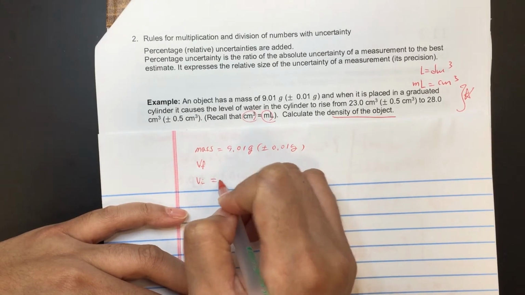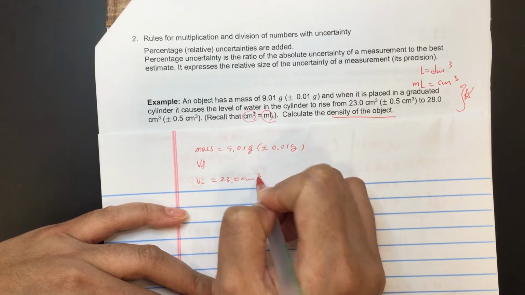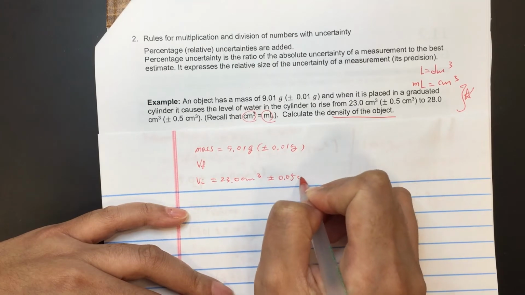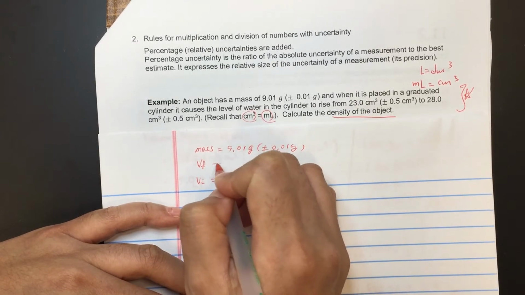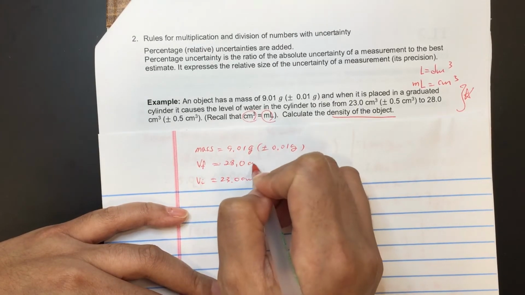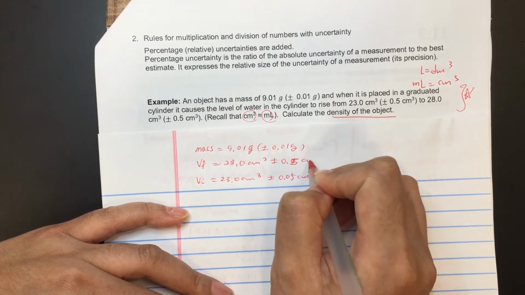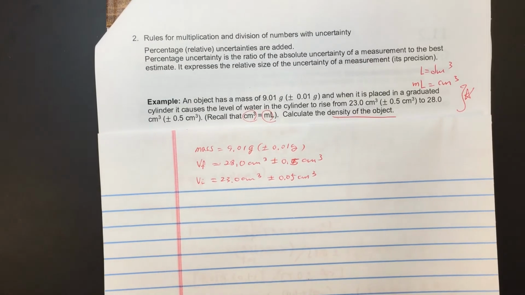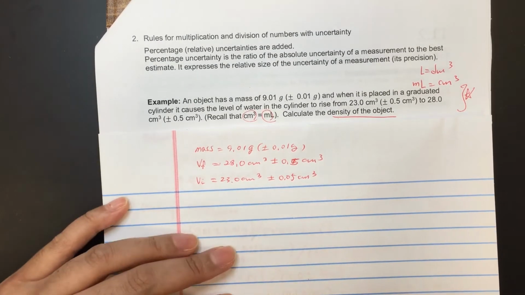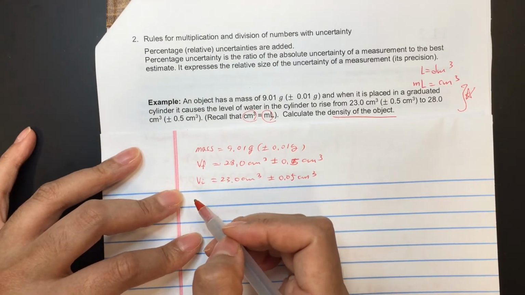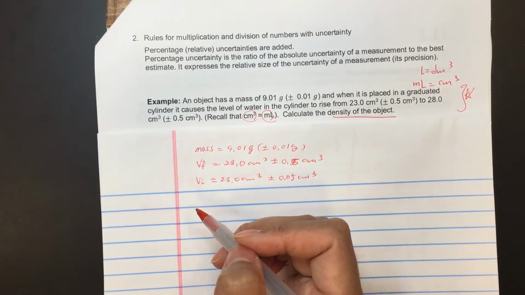Initial volume is 23.0 centimeter cube plus minus 0.05 centimeter cube. Final volume is 28.0 centimeter cube plus minus 0.5 centimeter cube.